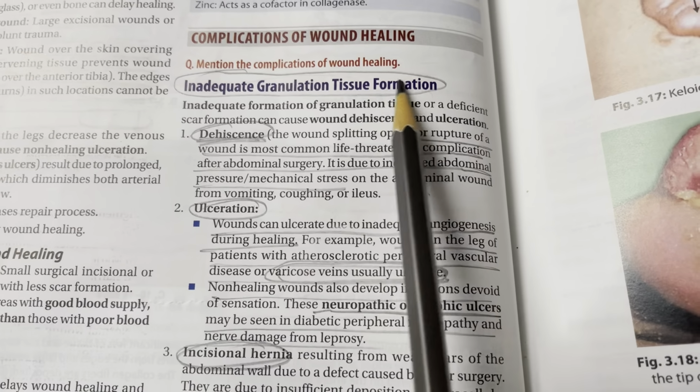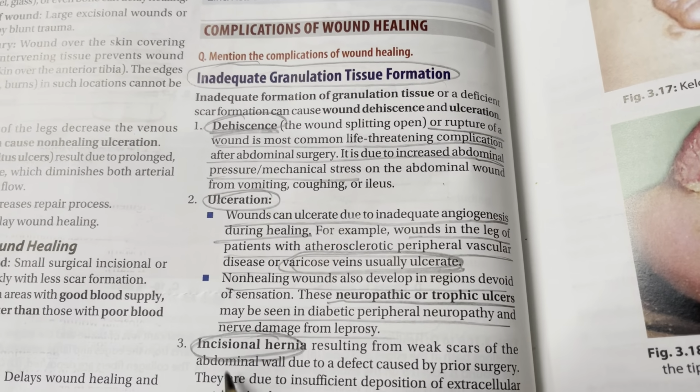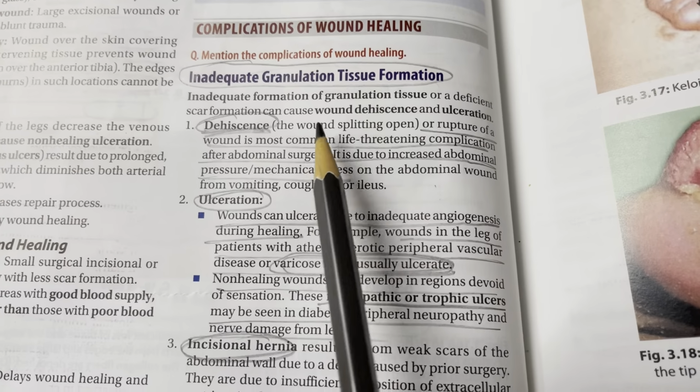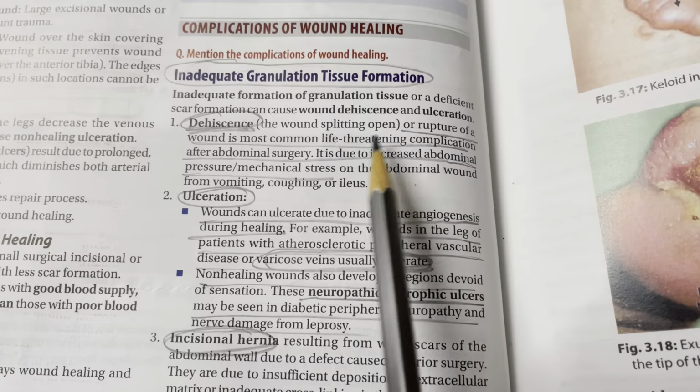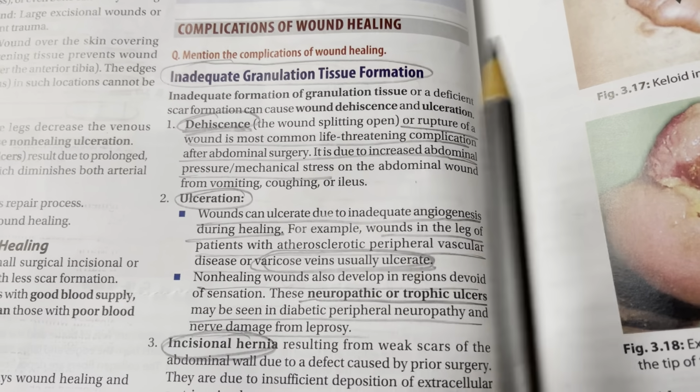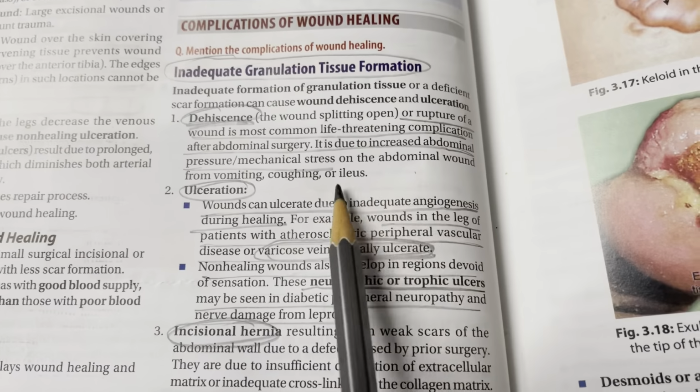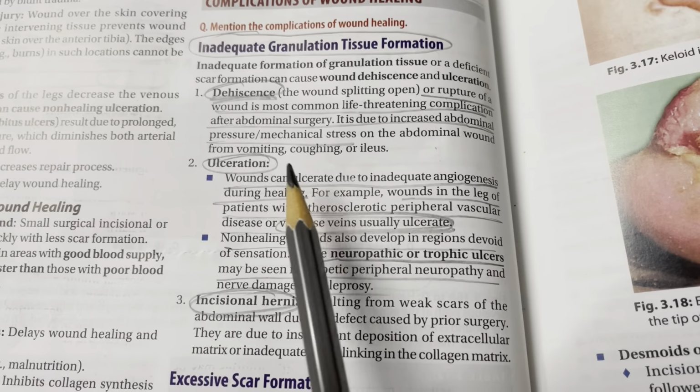First, there is inadequate granulation tissue formation. DUI is a mnemonic. First there is dehiscence. The wound splits open, or there is rupture of a wound, which is the most common life-threatening complication after abdominal surgery. It is due to increased abdominal pressure or mechanical stress on the abdominal wound from vomiting, coughing, etc.